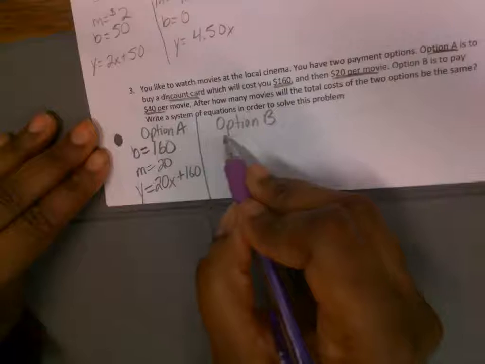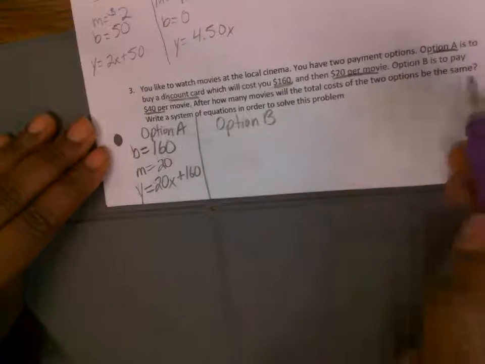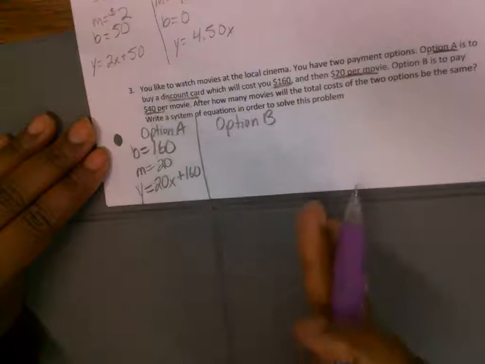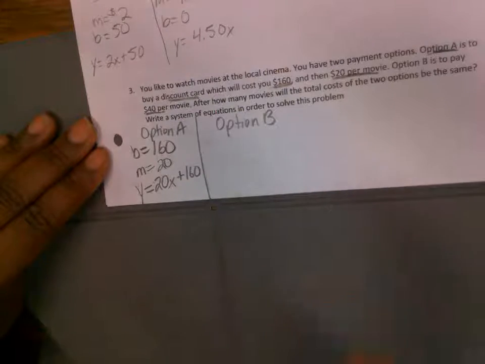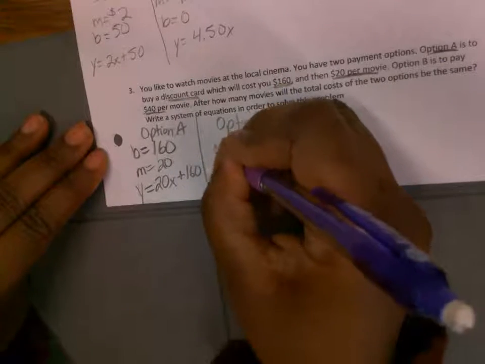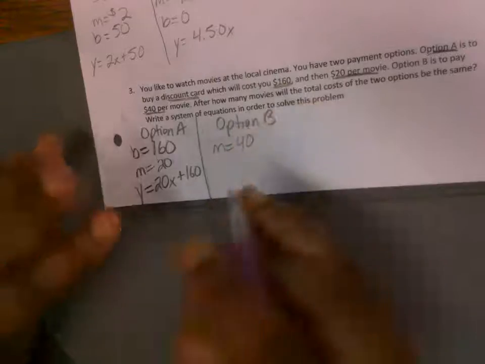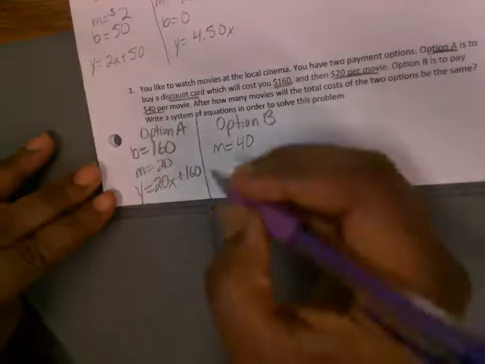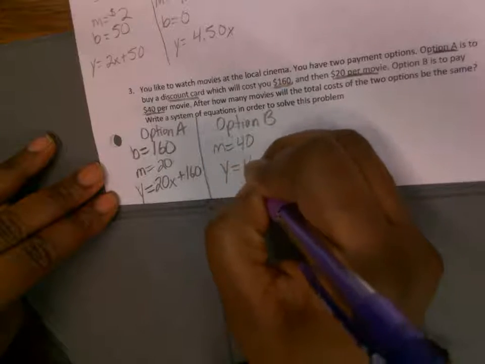Option B. Let's read it. It says option B is to pay $40 per movie, period. Just $40 per movie. There's no starting amount here. You're just going to pay $40 for every movie. So your m is equal to $40. There is no b because there's no starting amount. So your equation here is going to be y is equal to 40x.